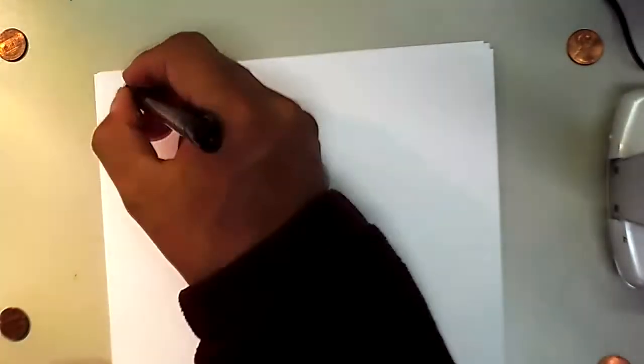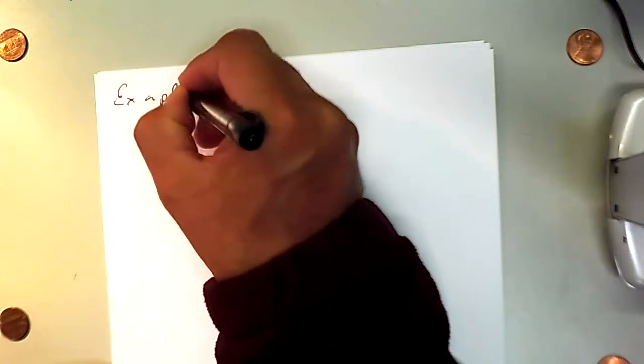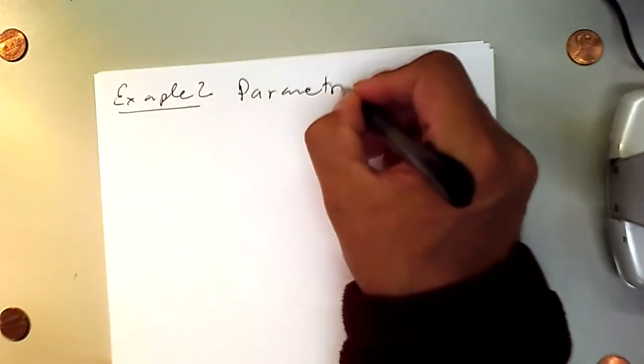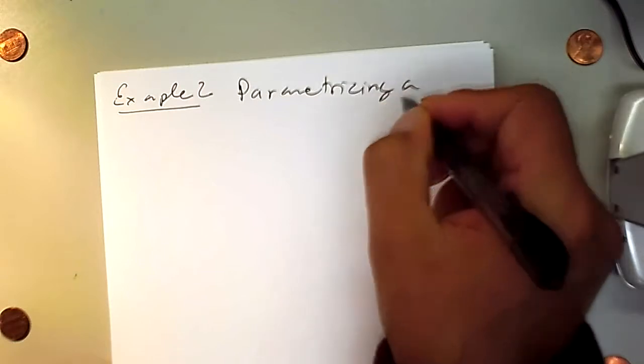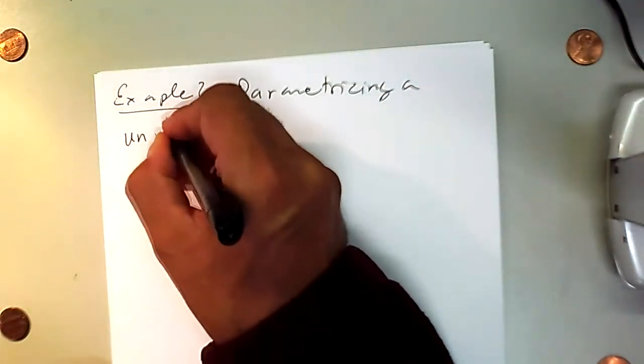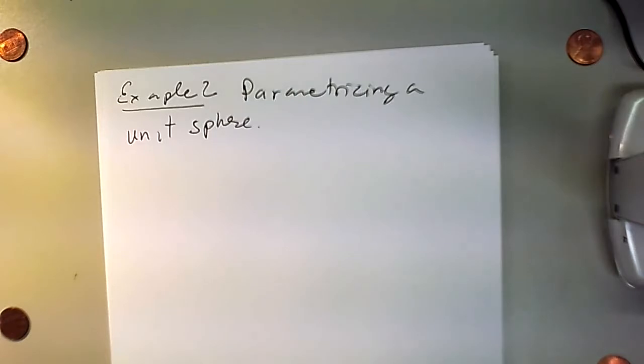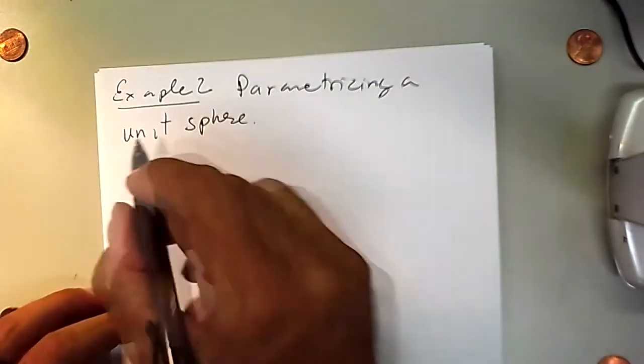So example 2 will be about parameterizing a unit sphere. Okay, and we're going to do it in 2 ways.